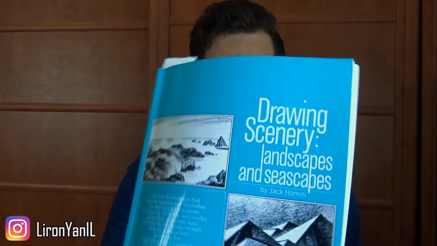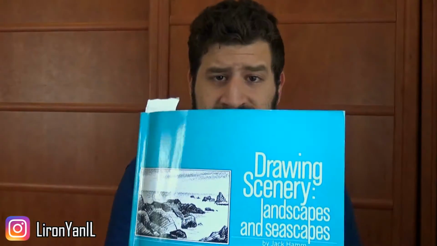And if some of you remember, I reviewed this book by Jack Hamm, Drawing Scenery, Landscapes and Seascapes. Really good book, excellent actually, on just composition and drawing scenes. So I'm just going to take one exercise, one demo from the book, and really show it for you and tell you how I divide the space and how I think about the division of the space, just to create something interesting. And you will see how with just a series of lines, vertical, horizontal, diagonal, you can create a very interesting scene and then just put stuff on it and just make a really interesting composition.